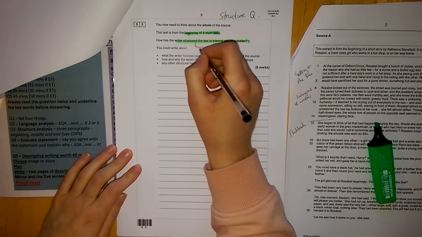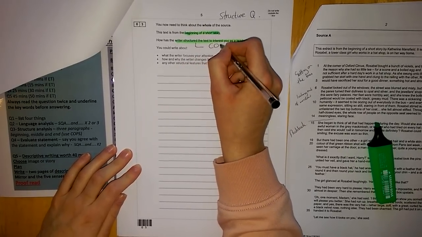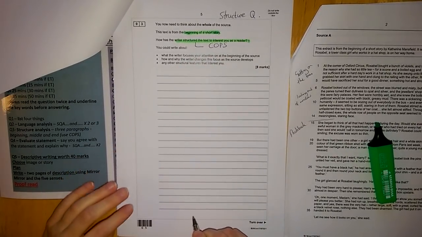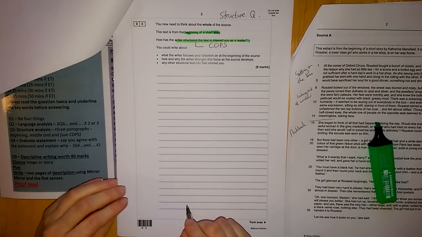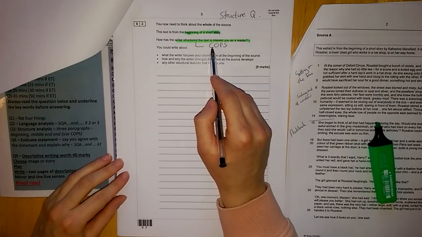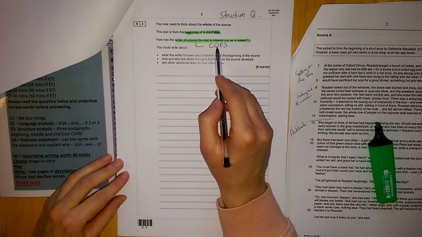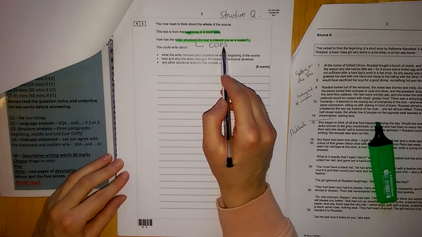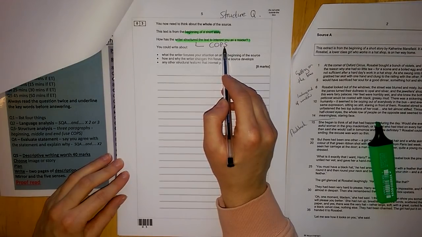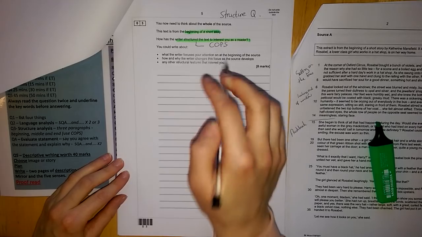To help us with how it's structured, we use our acronym of COPS. So you're always thinking about changes, you're always thinking about opening and ending, you're always thinking about the people, and you're often thinking about the setting or a significant sentence.